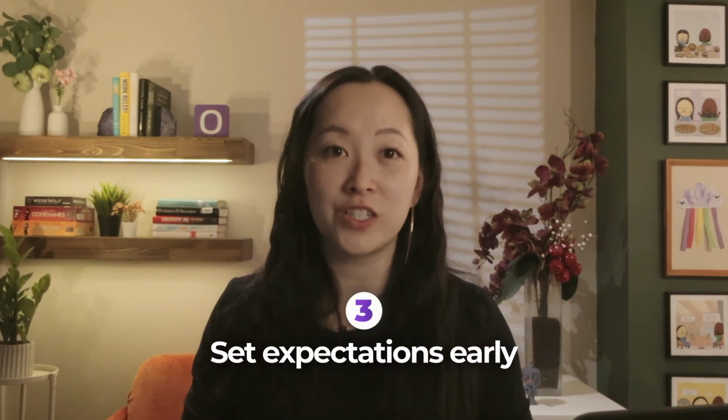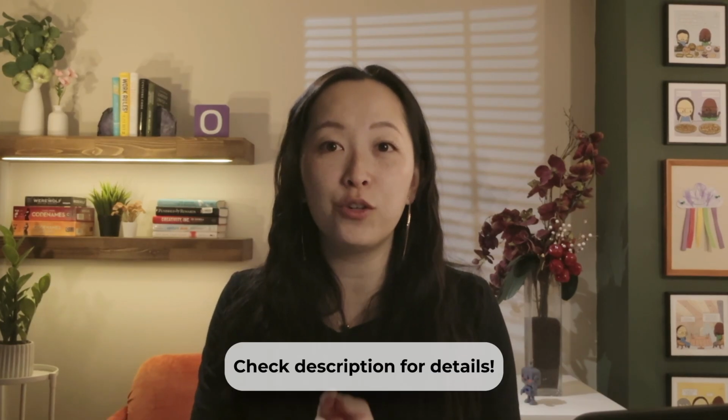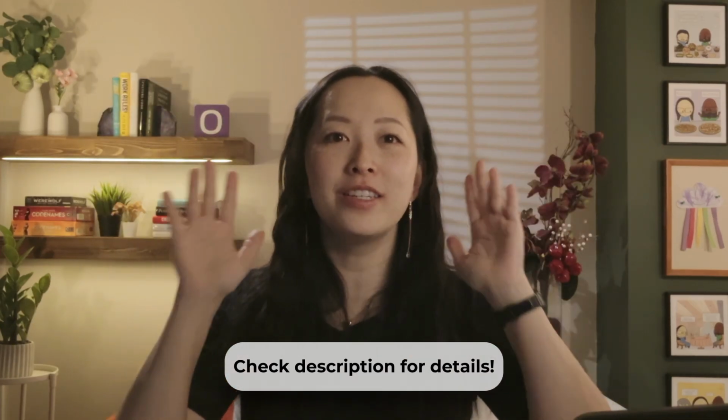And then, of course, set expectations early. Discuss things like cleaning, quiet hours, use of common areas, and how conflicts can be handled. I've also got a checklist you can refer to on things you should talk about with your roommate so everyone's clear with all the expectations on day one.